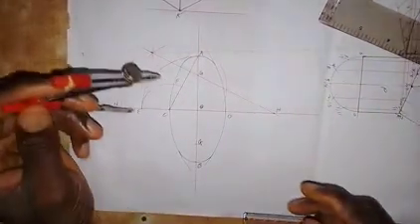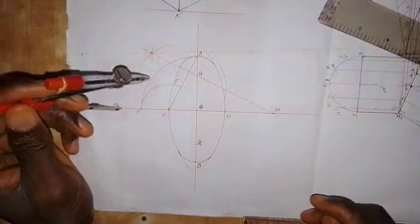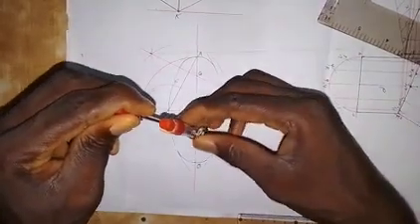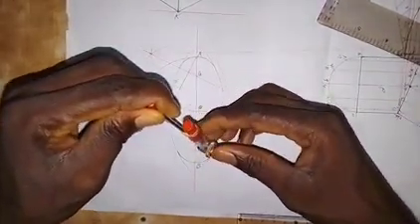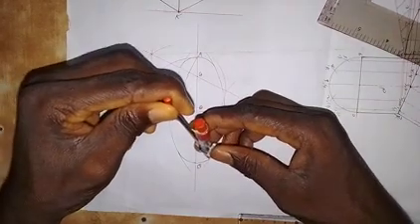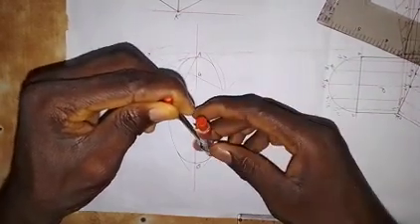For me to make the ellipse more accurate, I want to make sure this arc comes out very well.